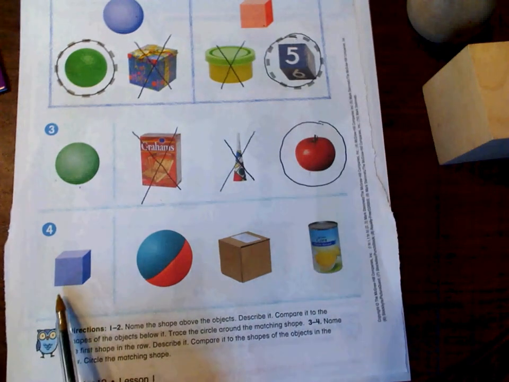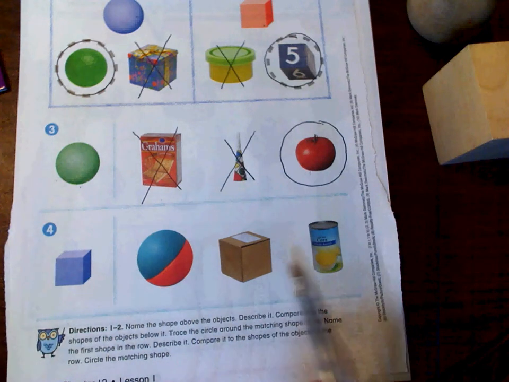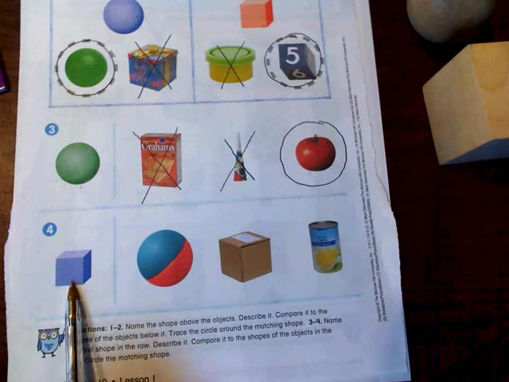Now you're going to do the same thing with number 4. You're going to say the name of this shape, then you're going to find the objects in this row that are the same shape as this one. Pause the video now, and we'll check it together.